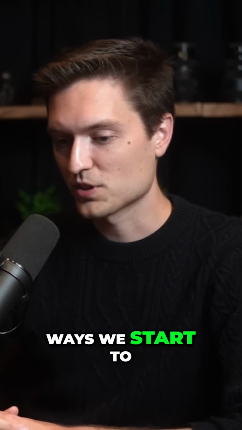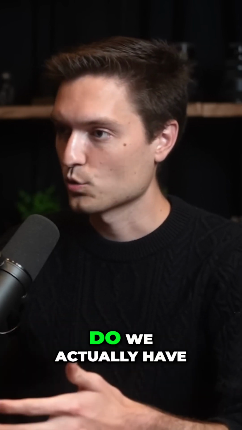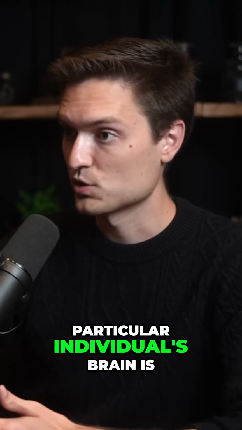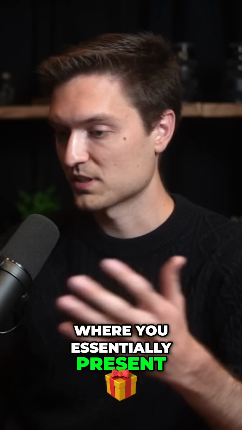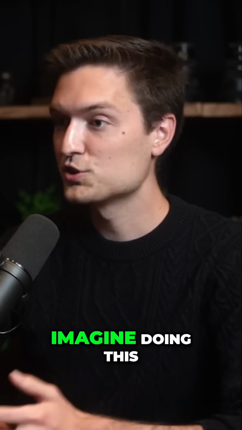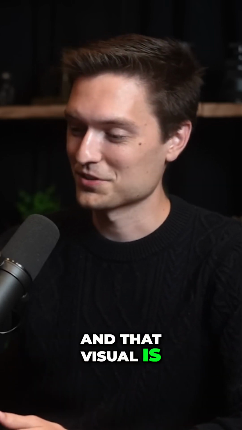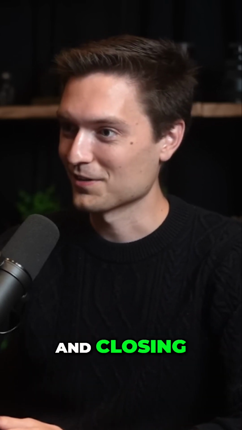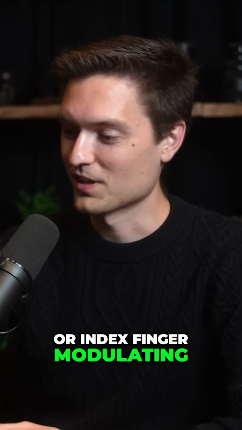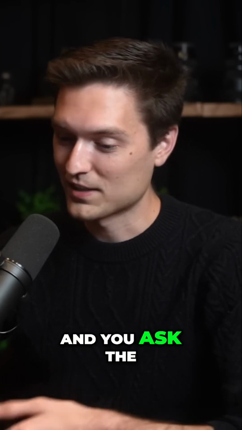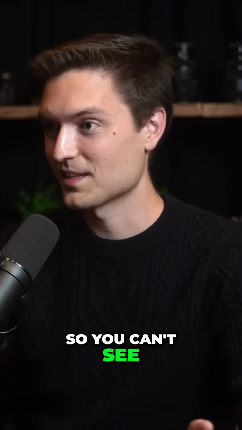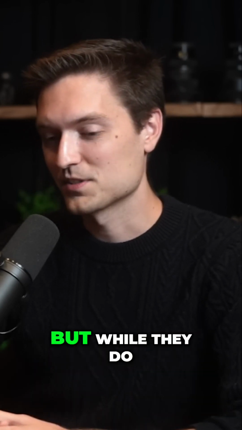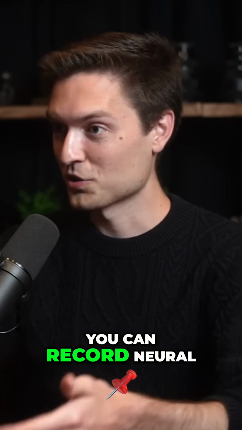So one of the ways we start to map out what kind of signal we actually have access to in any particular individual's brain is through this task called body mapping. And body mapping is where you essentially present a visual to the user and you say, hey, imagine doing this. And the visual is a 3D hand opening and closing or index finger modulating up and down. And you ask the user to imagine that. And obviously you can't see them do this because they're paralyzed. So you can't see them actually move their arm. But while they do this task, you can record neural activity.